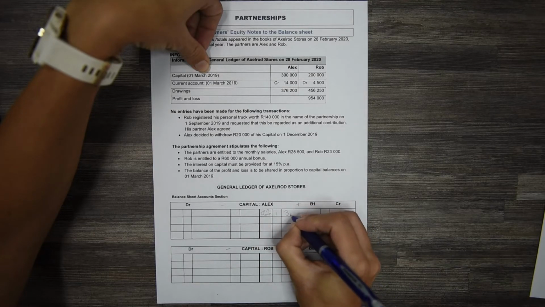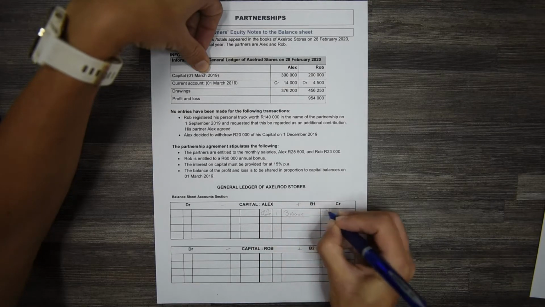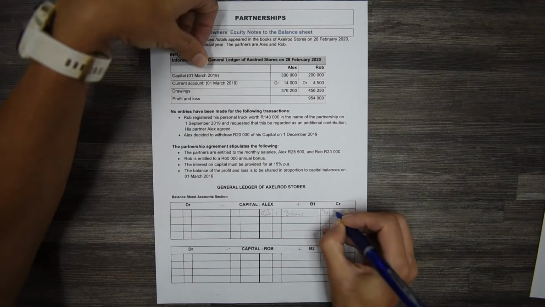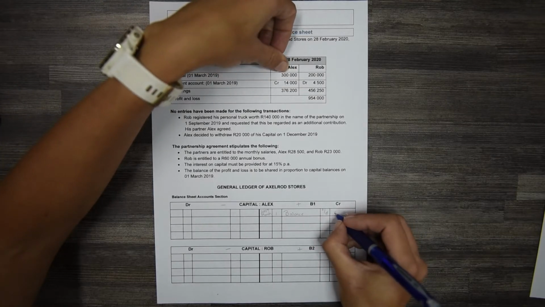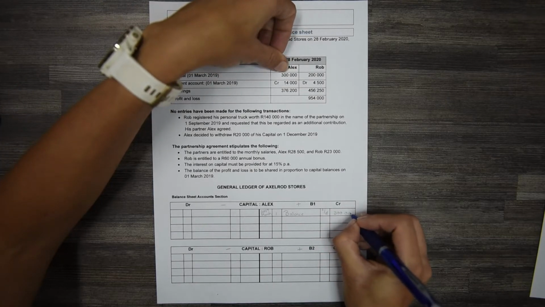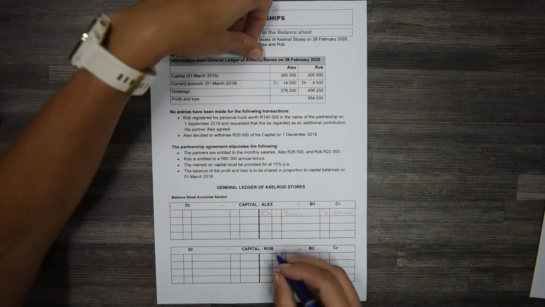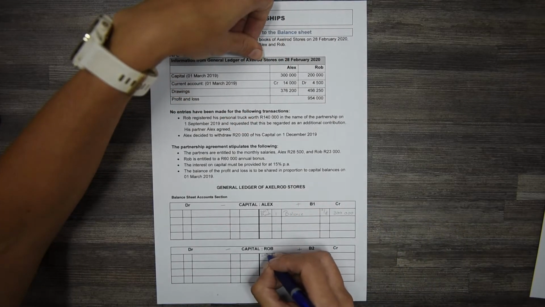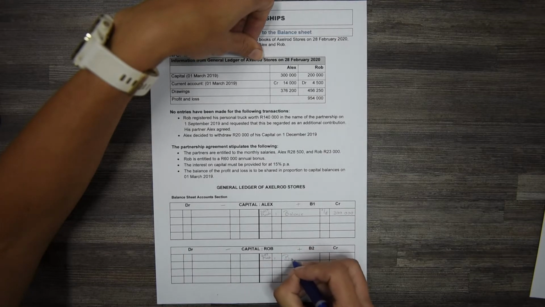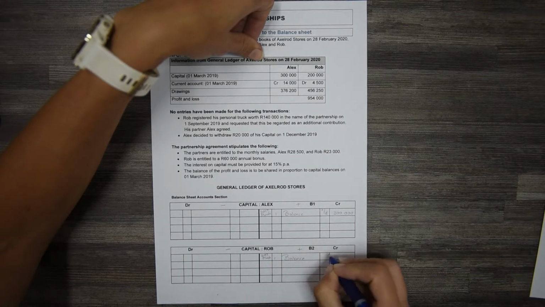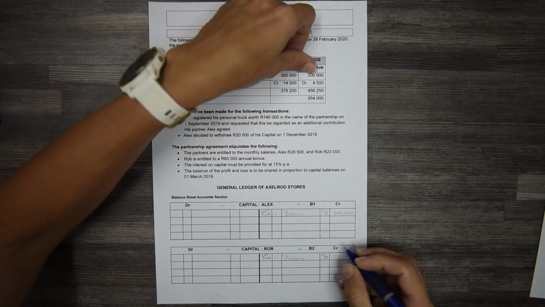We record balance brought down. And for Alex, it's 300,000 because none of these transactions was included in there. And then we do the same thing for Rob. Balance brought down of 200,000.